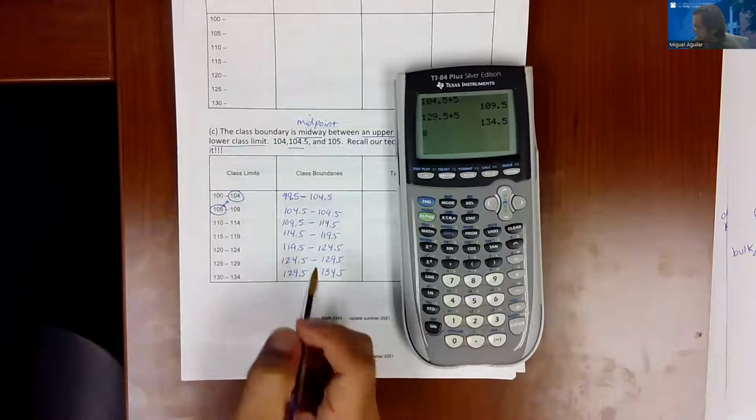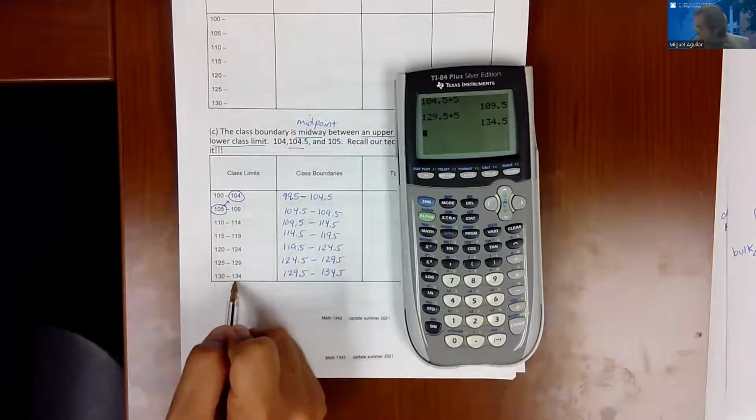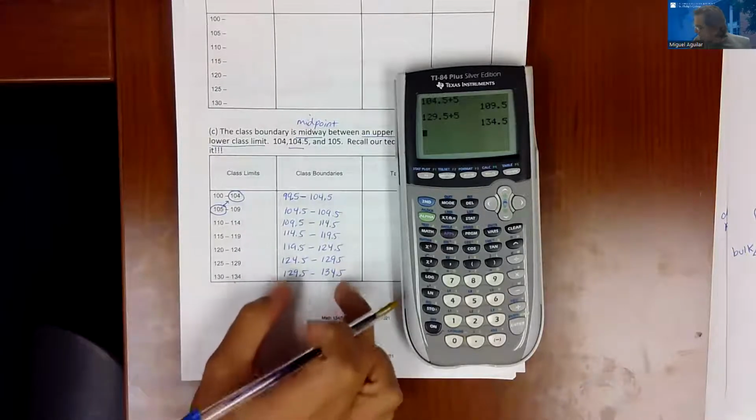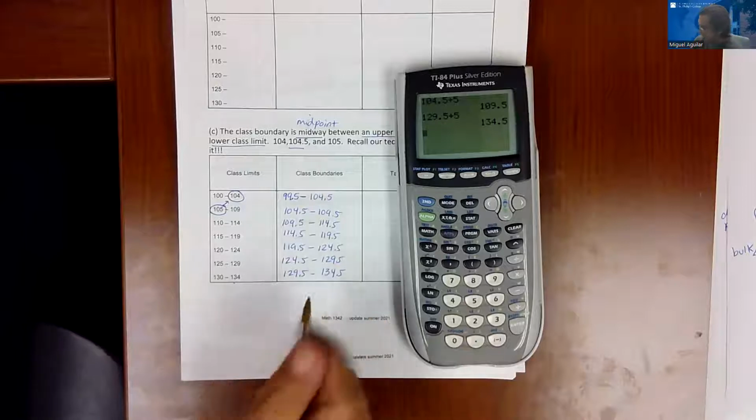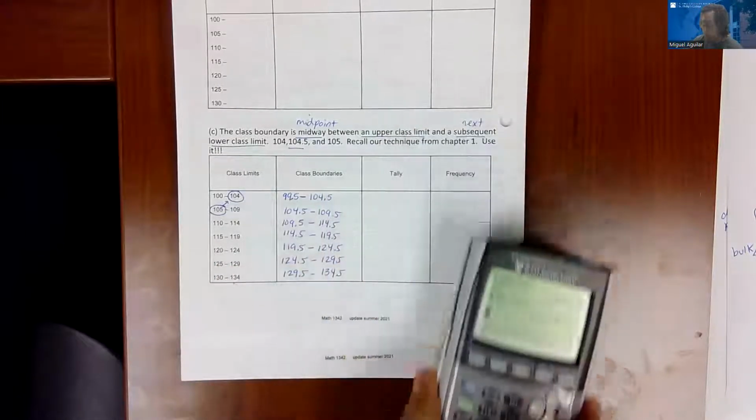And again, we know that our highest value is 134, and that's going to be captured in the middle of these class boundaries. None of our data values are going to be on the edges or on the boundaries themselves. Does anybody have any questions there? Seem pretty straightforward? Yes. Albeit a little bit tedious, right?